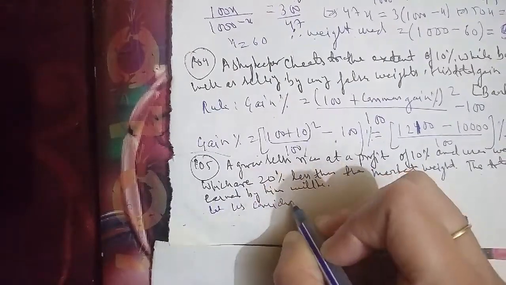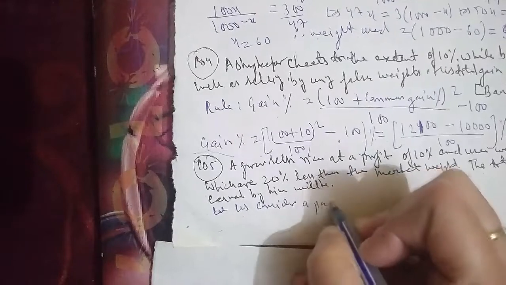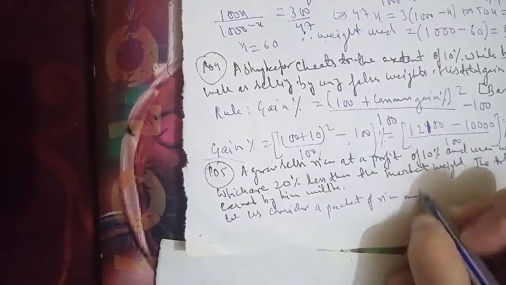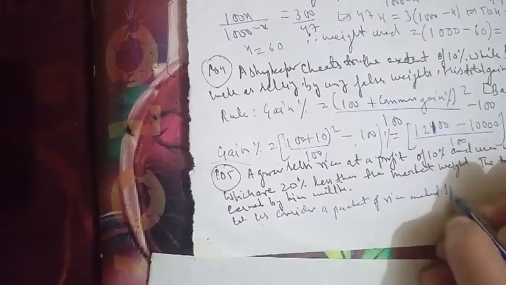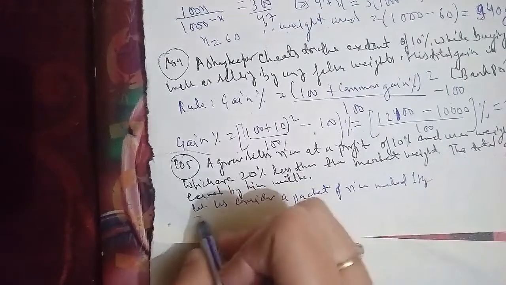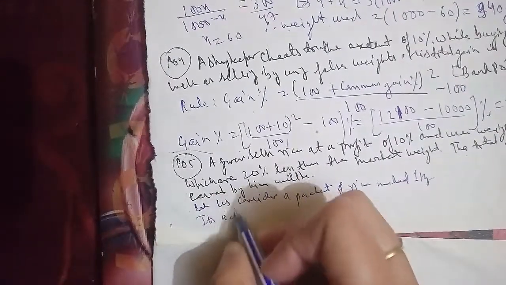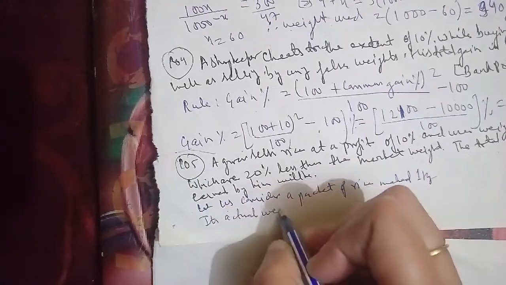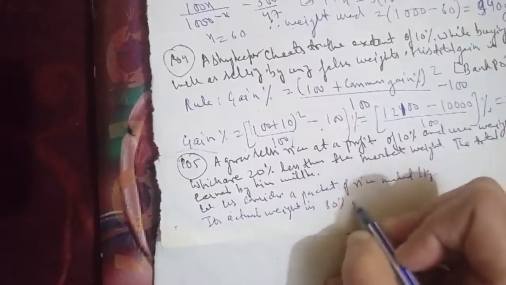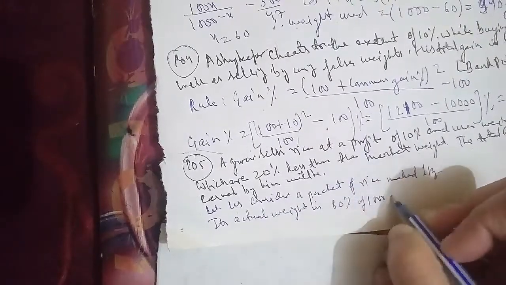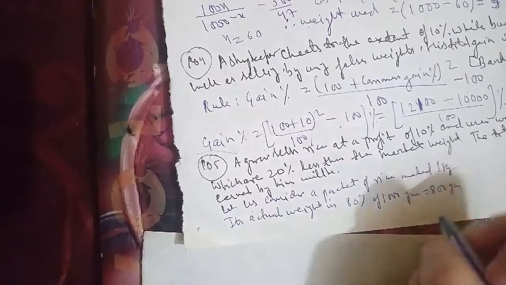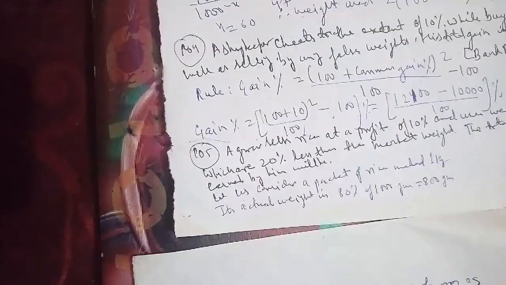SP of this packet equals 110% of CP of 1 kg, equals ₹110 upon 100 into 1000. This zero is cancelled by this, so we will have ₹1100.